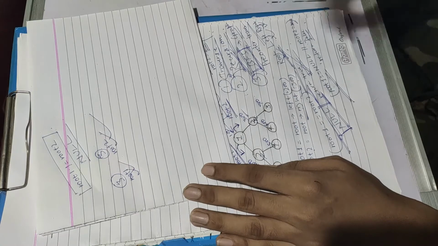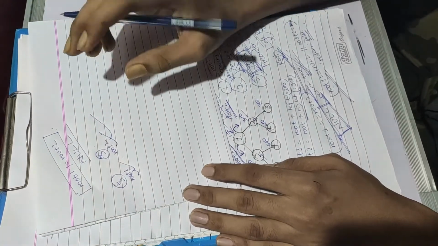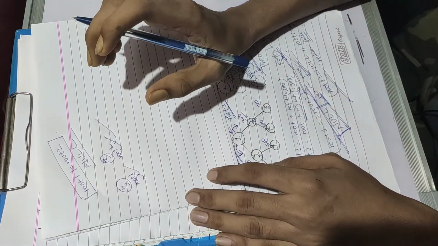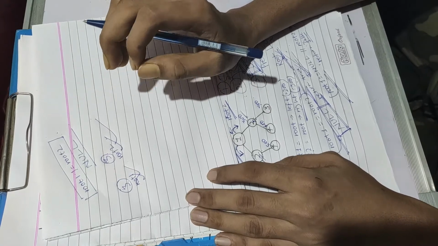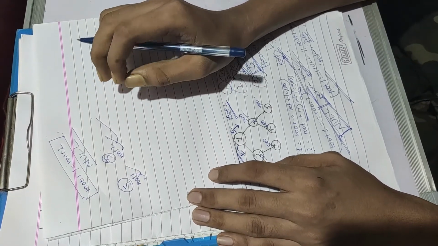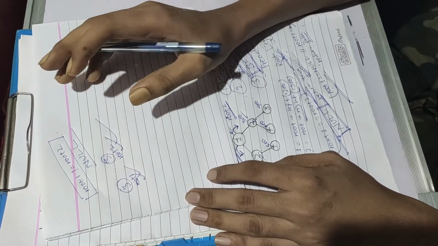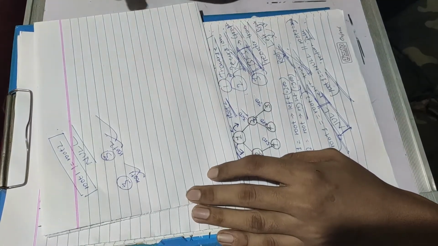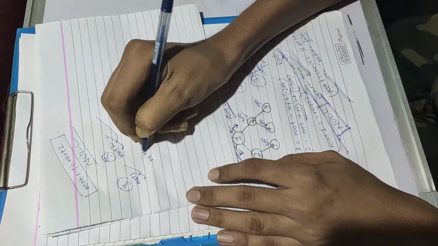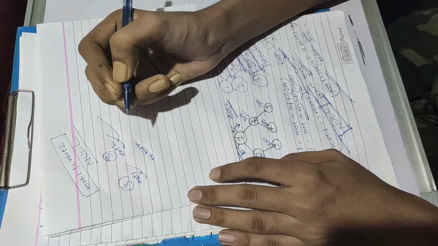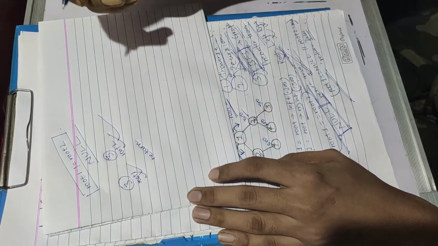So if this situation occurs, that none of the nodes is null and the node values are equal, then we will recursively call the same function.